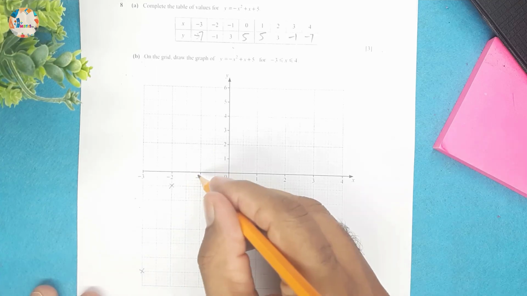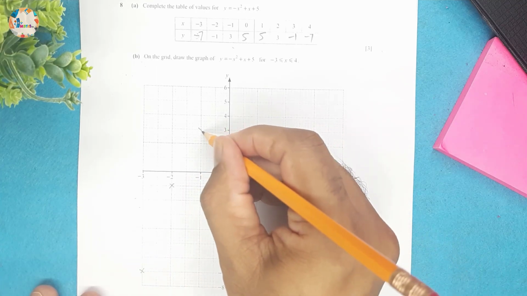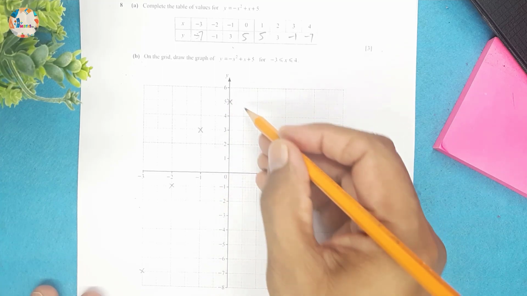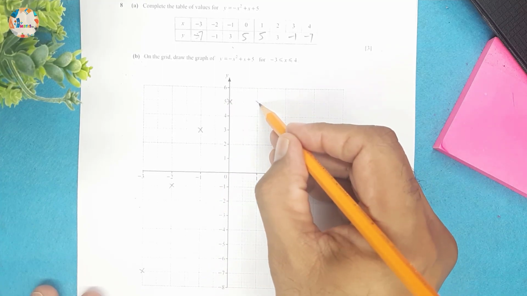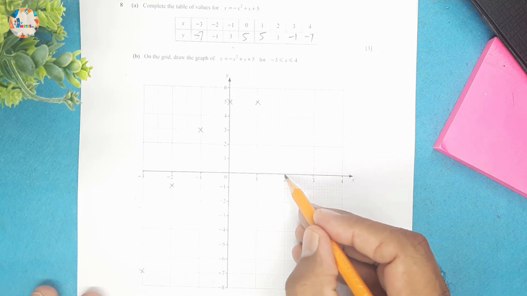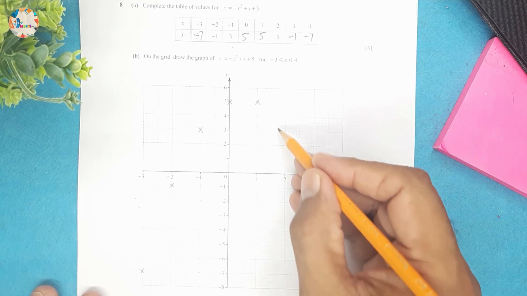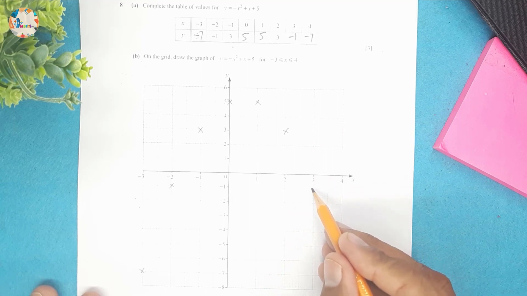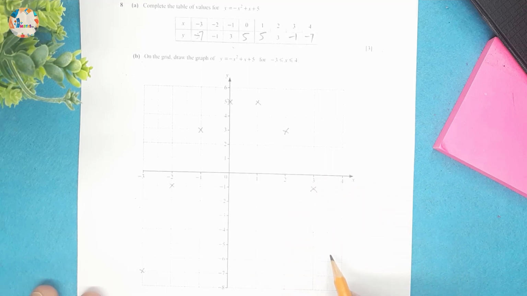Then -1 and 3. So -1 and 3 is over here. Then 0 and 5 is over here. Then 1 and 5 is also over here. Then 2 and 3 is over here. Then next comes 3 and -1. And next comes 4 and -7. So 4 and -7 will be over here.